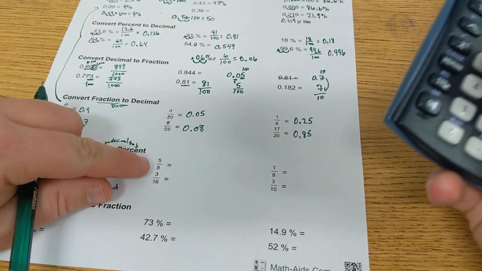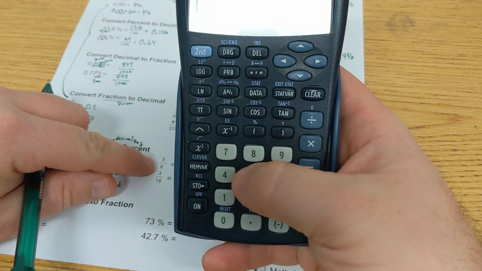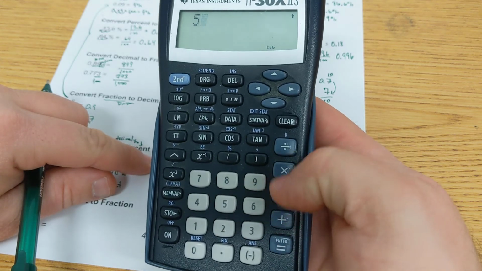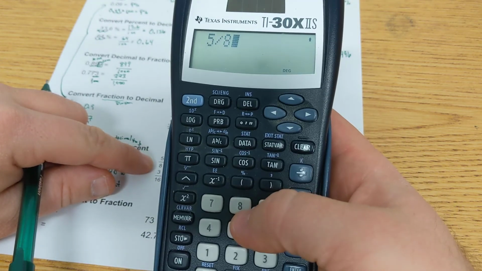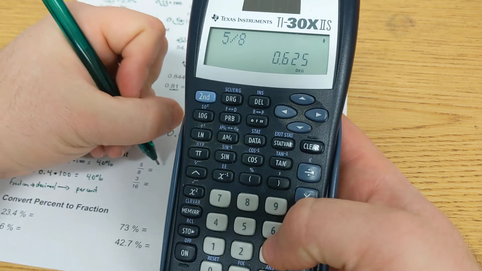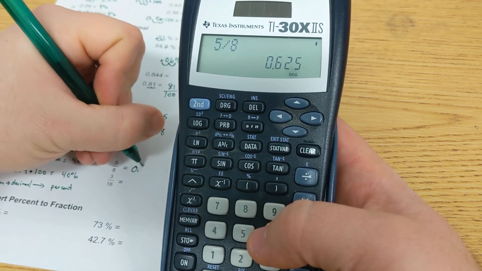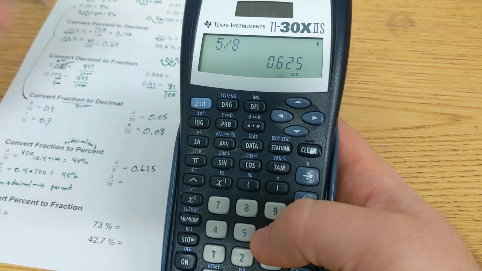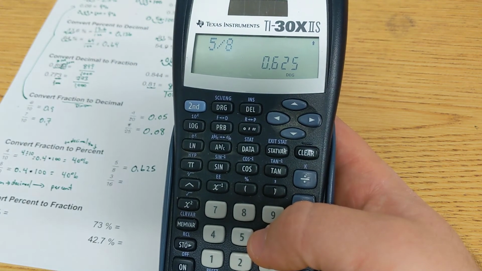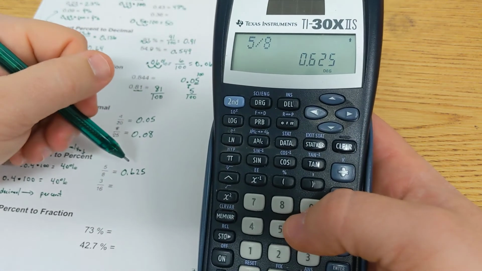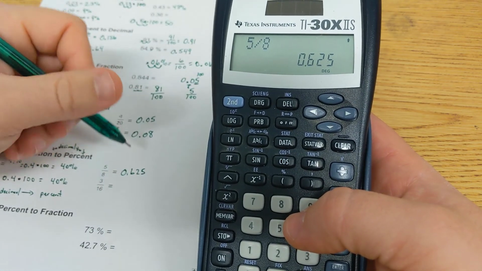So this one says 5 over 8. So we're going to do 5 divided by 8. Okay. That gives me 0.625. Okay. Now we're going to convert this decimal to a percent.